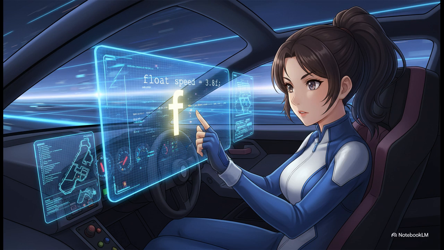See, by default, C# thinks any number with a decimal is a more precise type called a double. And while that's fine for science, it's usually overkill for games and can actually cause errors in Unity. So that little f is you telling the computer, nope, trust me, I want this to be a float. Just get into the habit now. If it has a decimal, put an f at the end.